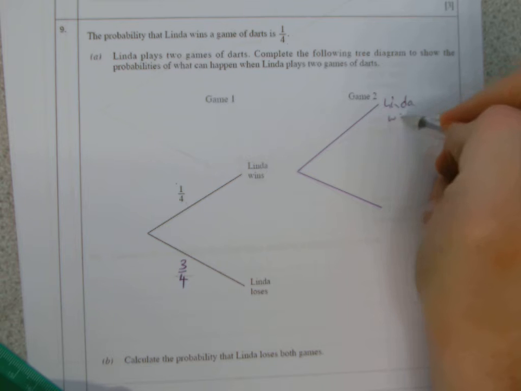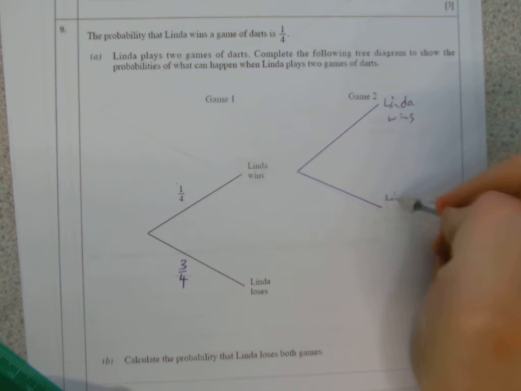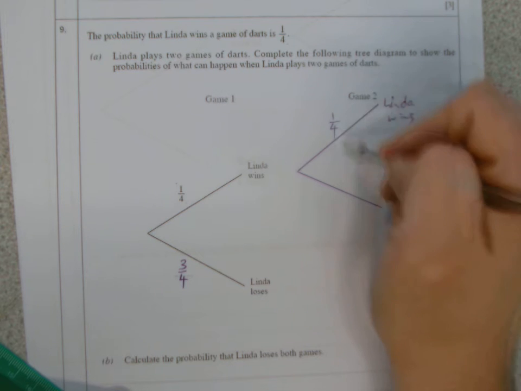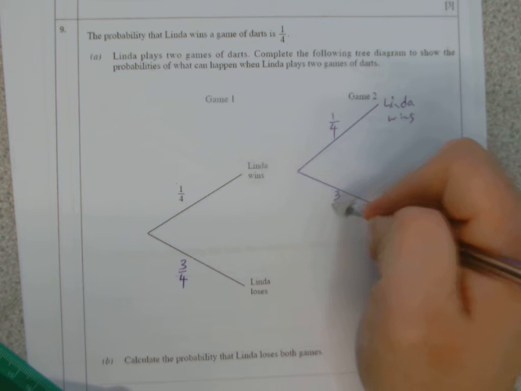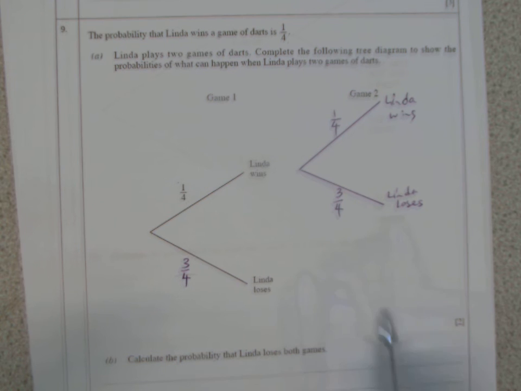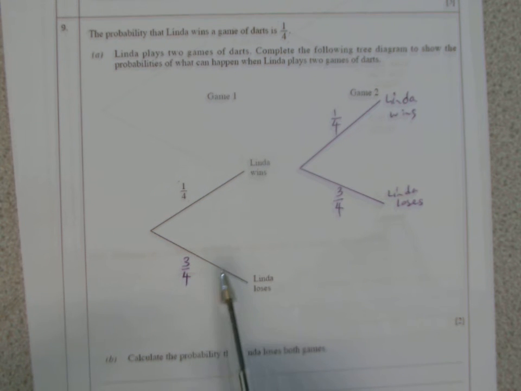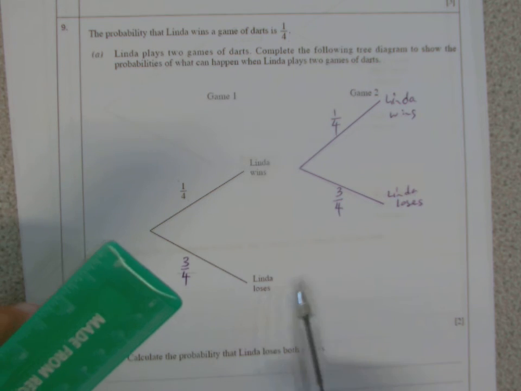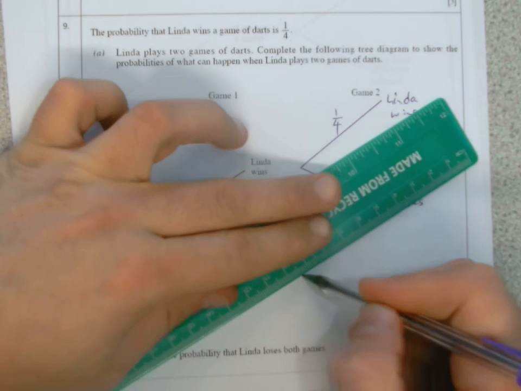Linda wins, Linda loses. So Linda wins, again it'll be 1 in 4, and then she loses, it'll be 3 in 4. It'll be the same, because she hasn't suddenly improved all of a sudden. It's the same probabilities. Now, we need to have another set of branches down here, because it could have been in game 2 she lost, so she'd go along this branch, and we need a set of branches then to go from here.